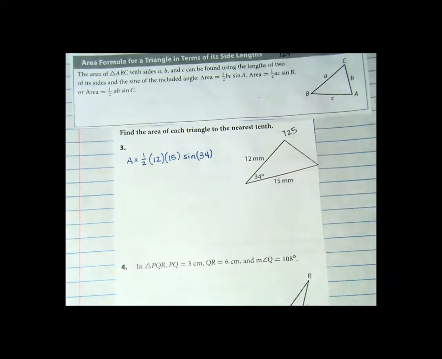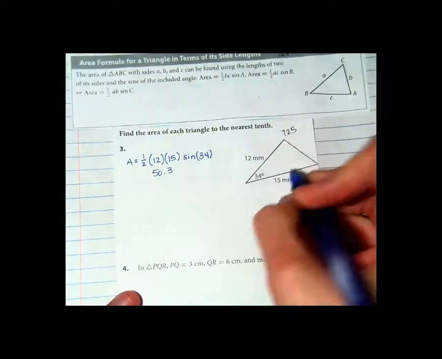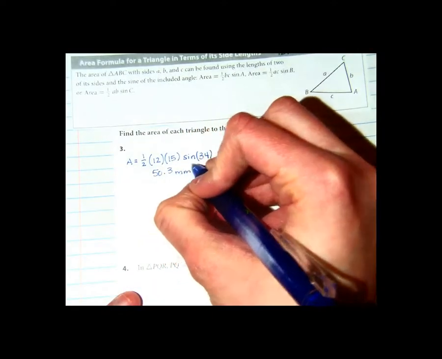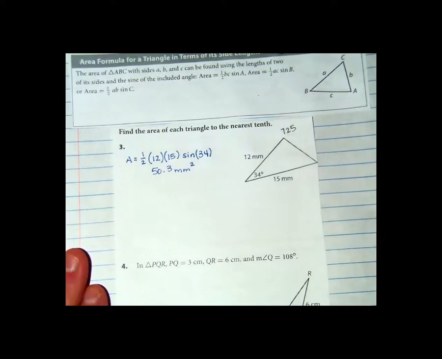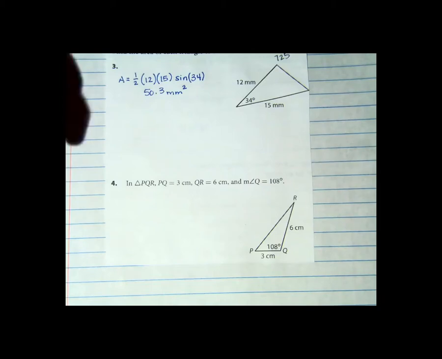So what do you guys get for the area? 0.3 millimeters squared. Do number 4. Alright guys, number 4, how am I going to set that up?